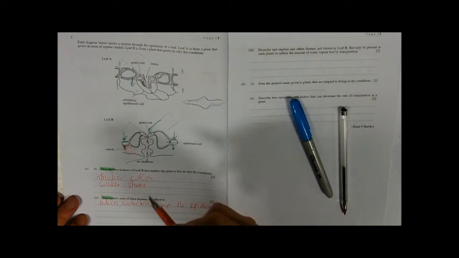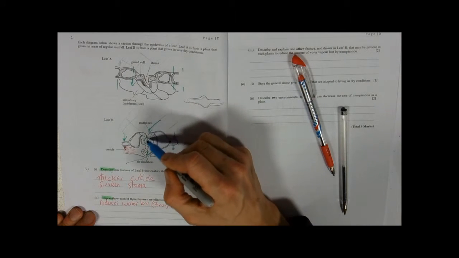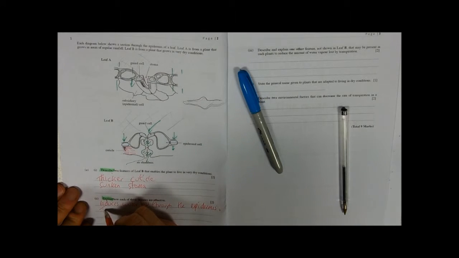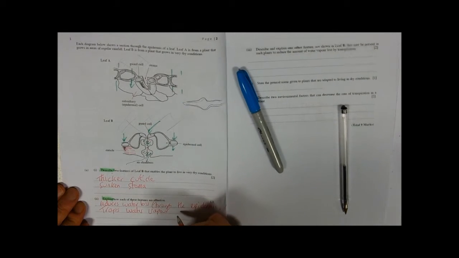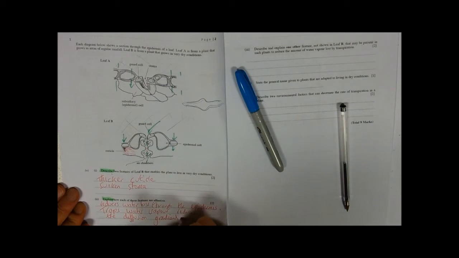And what about these air chambers with the sunken stoma at the end? Well, we get water vapour, if it's water vapour that's moving, accumulating here, and that reduces the gradient for the diffusion of water, or the water potential gradient. So sunken stomata trap water vapour. We'll give you the mark for that, but the full explanation would be which reduces the diffusion gradient.